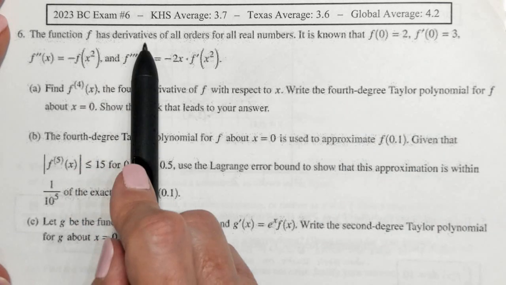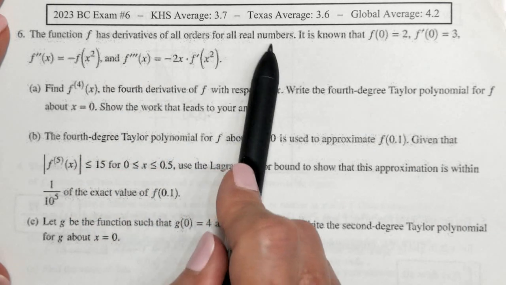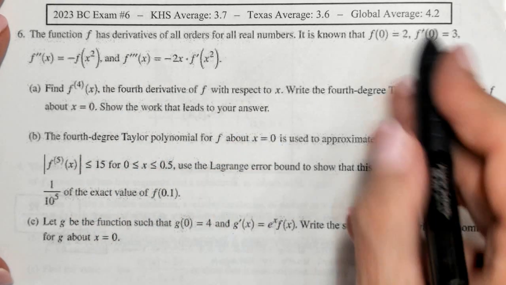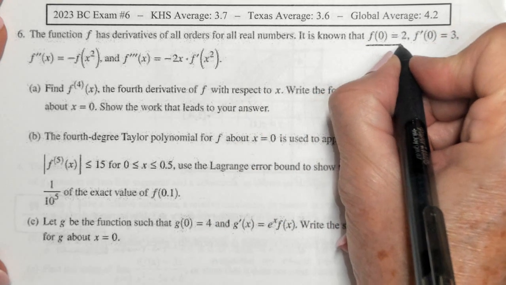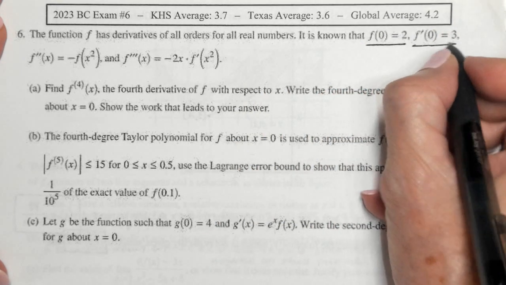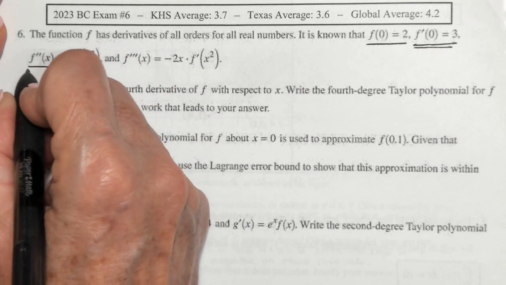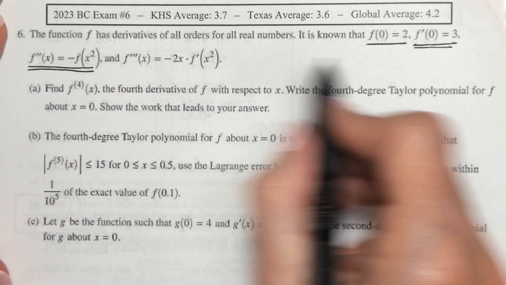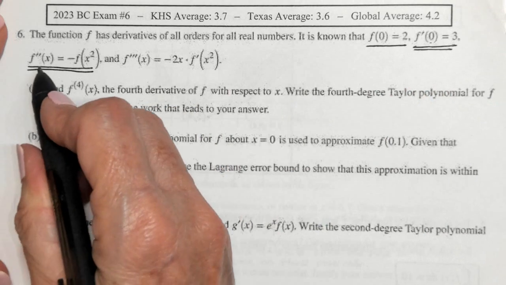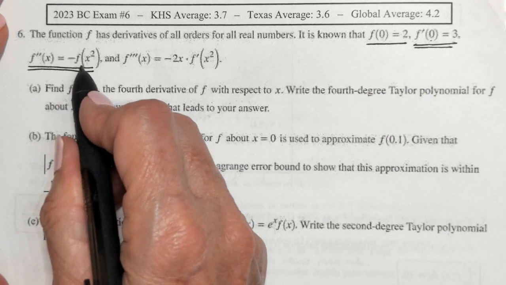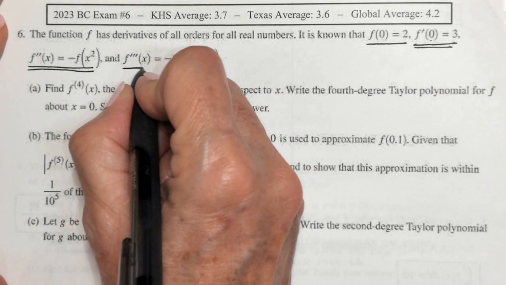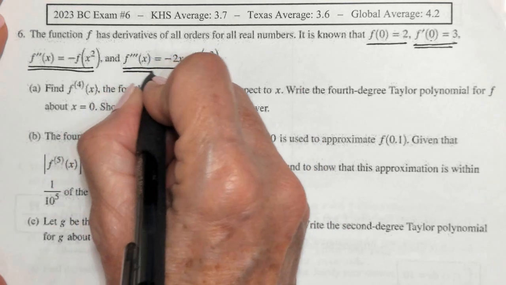The function f has derivatives of all orders for all real numbers, and it is known that f of 0 is 2, f prime of 0 is 3, f double prime of x is this, and f triple prime of x is this.